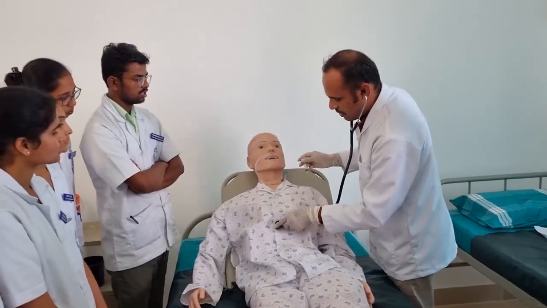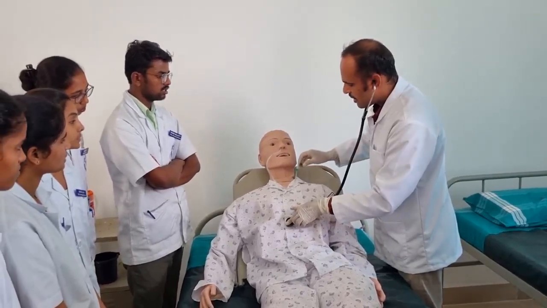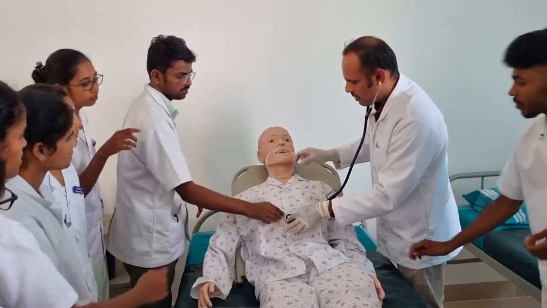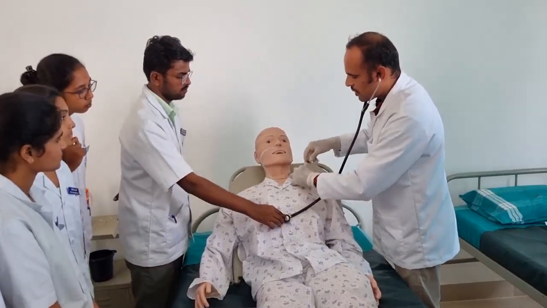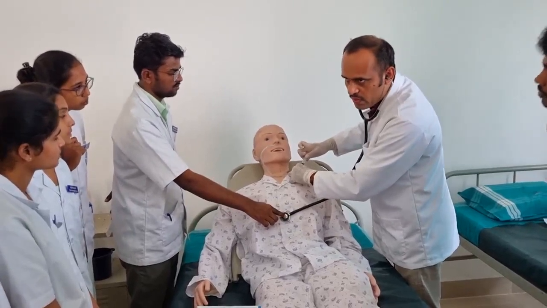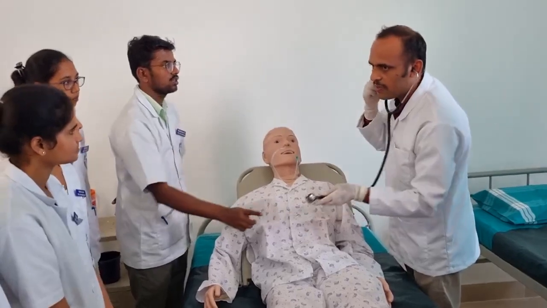So if you are holding a stethoscope at the stomach level and pushing air into the NG tube, the sound will be heard at the stomach. That is the confirmation.